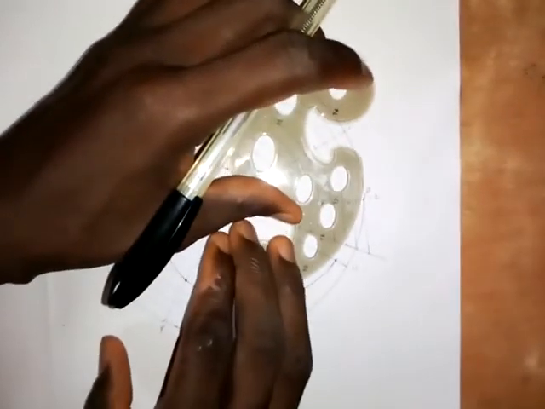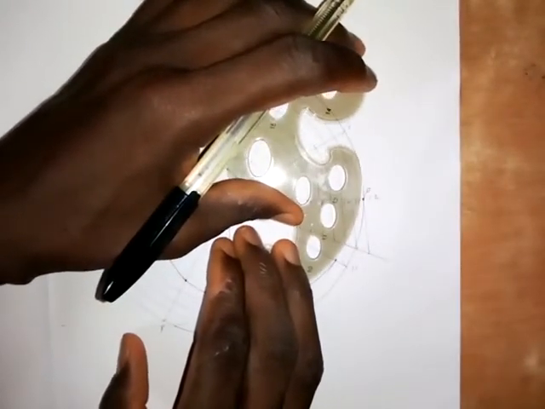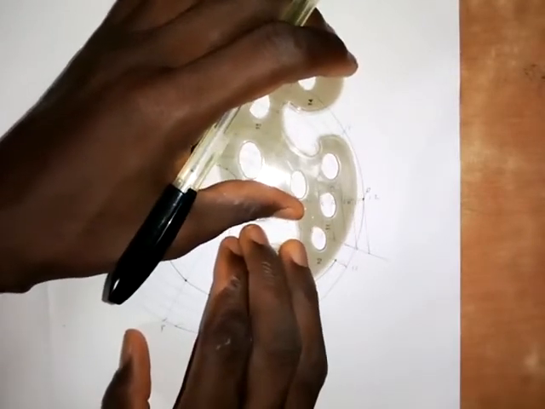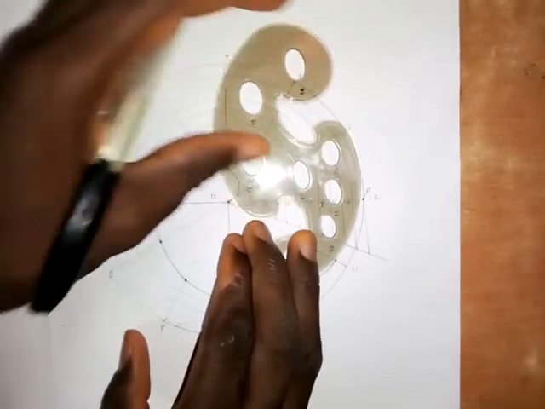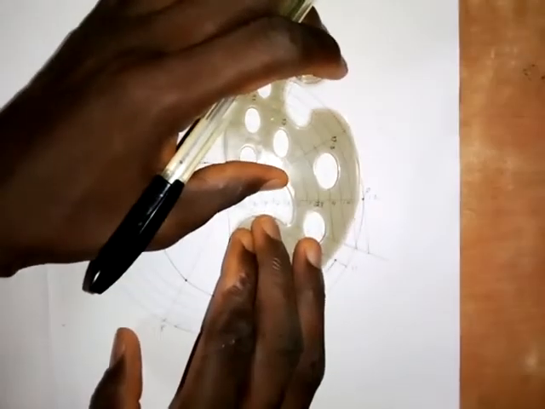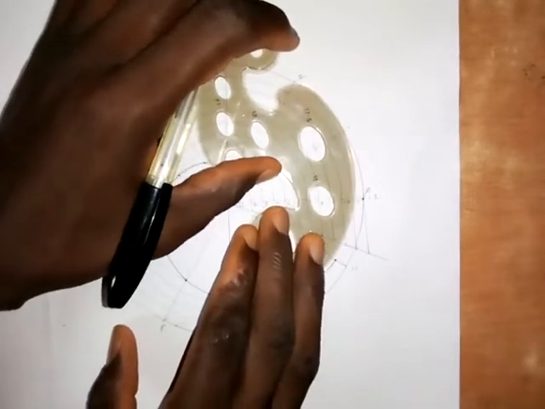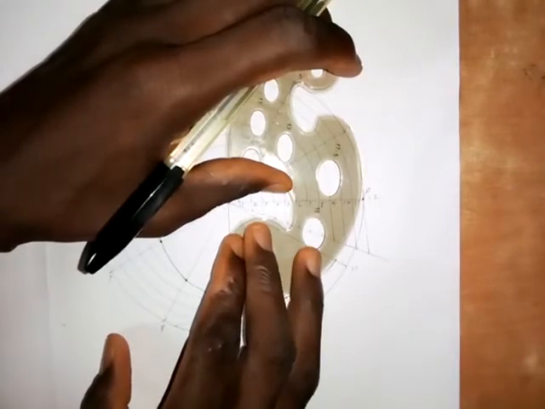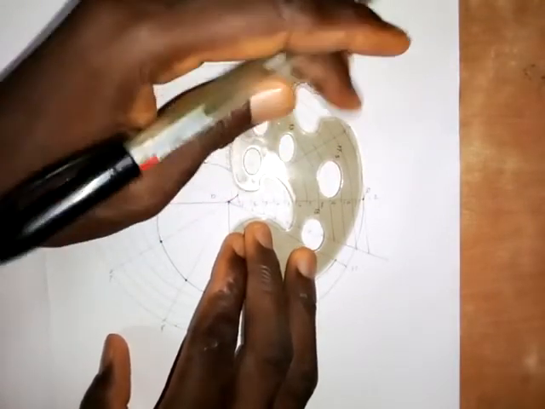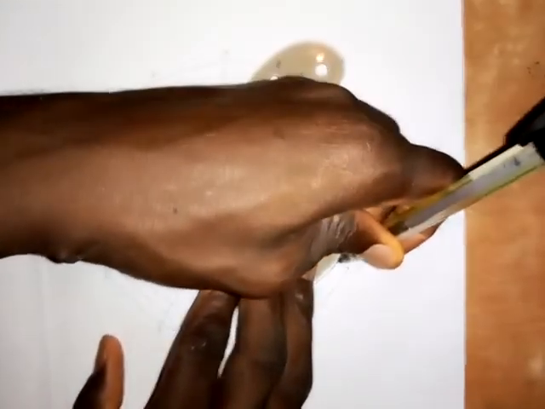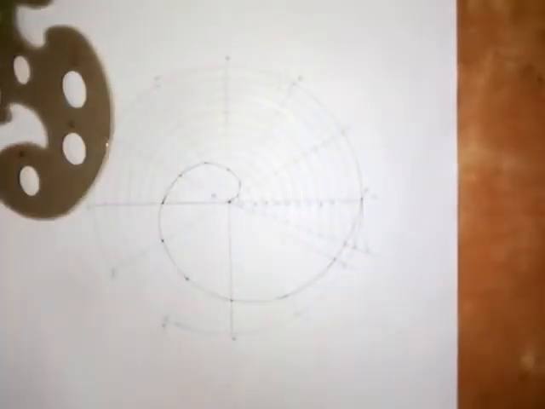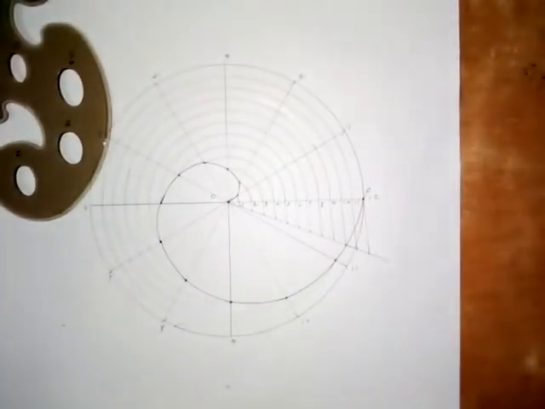Okay. So the last one is for me to join this with the last point, which is point 12 on the circle. So I need to make sure the points are aligned on the edge of the French curve. So that's what I'm trying to do. All right, so this is the curve. So this curve is known as Archimedean spiral.